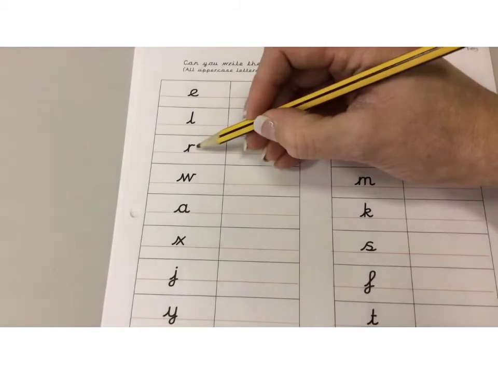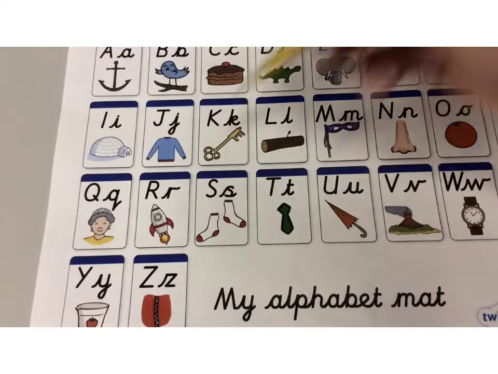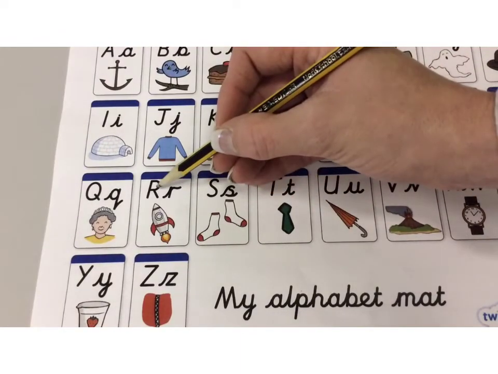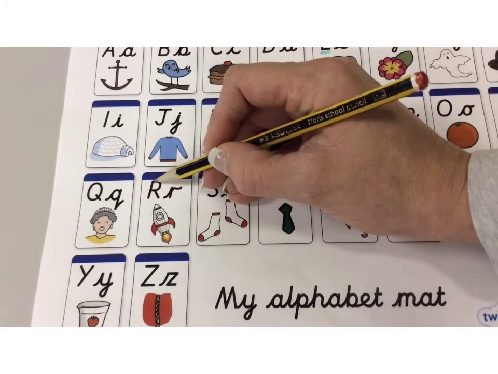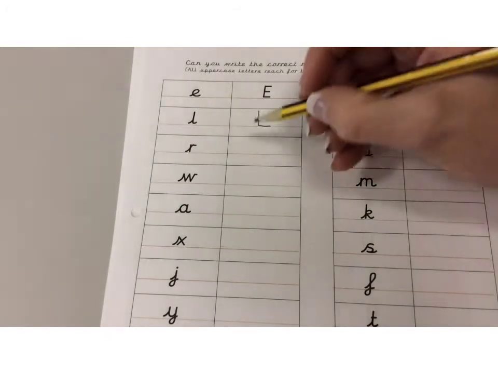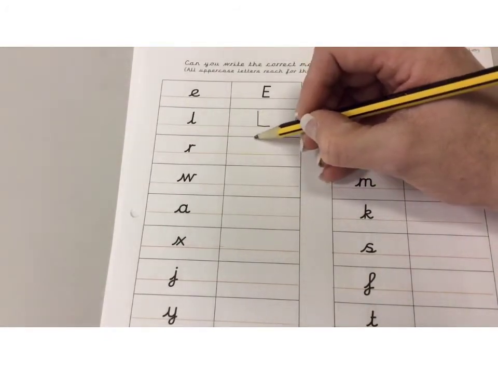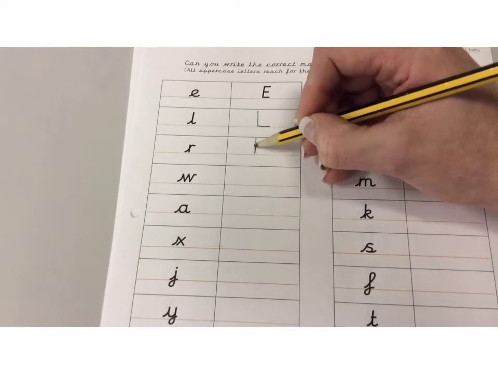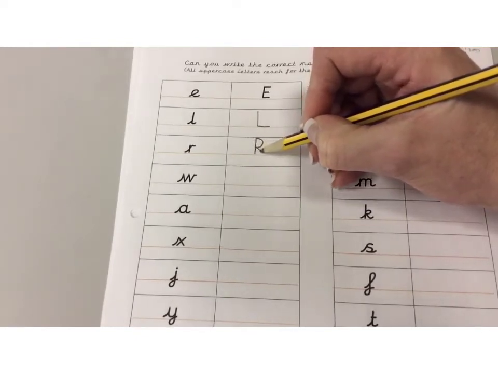Okay, this one, can I find it on here? There it is. So this is the one I need to write. Start up here, down, slide back up, around and down. Okay, so start on the line. Oh, no, start in the sky. Slide down, slide back up, around, close the gate and kick the leg out to the floor.